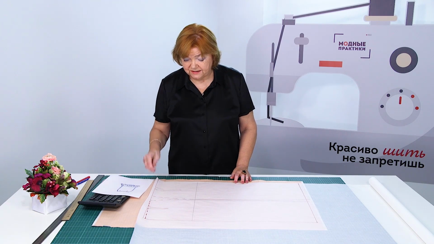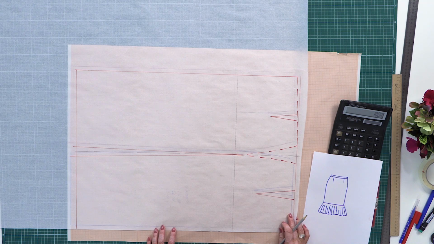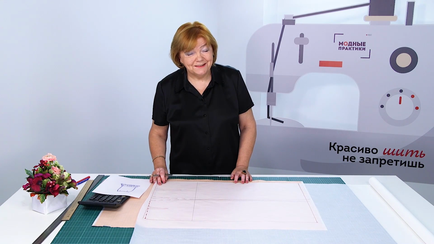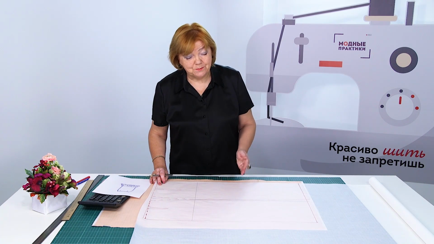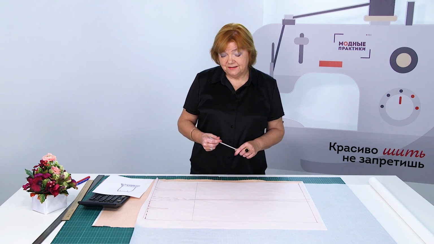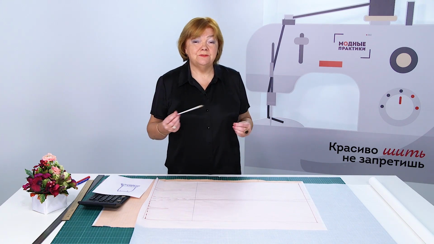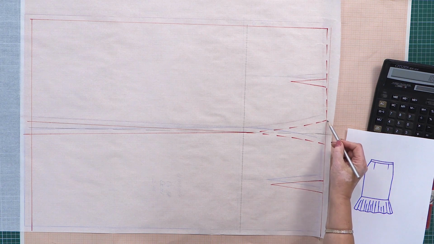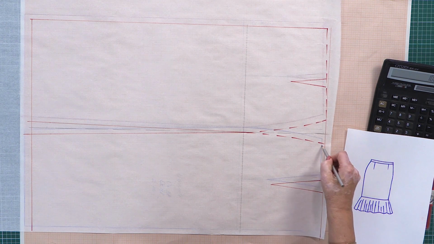Have a look at Ira's basic pattern for a skirt. When you look for a straight skirt pattern on the internet, you can come across the following information. The opening of the side dart is equal to half of the sum of the waist tucks.